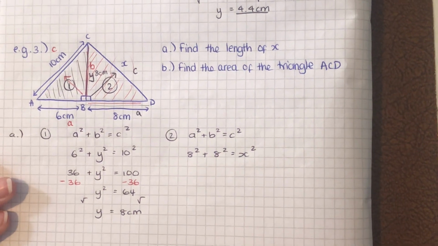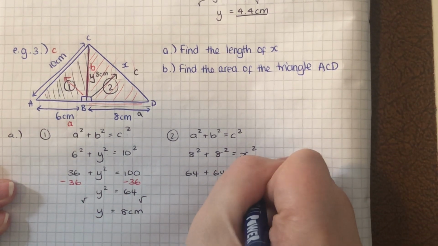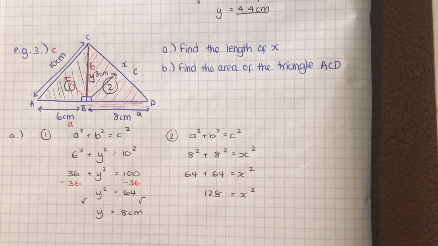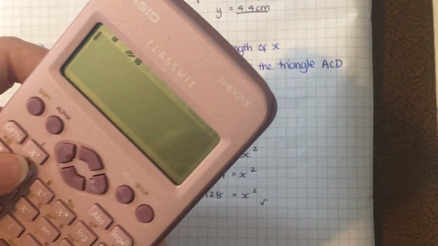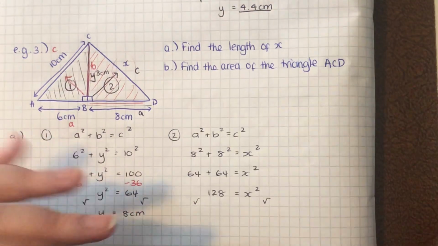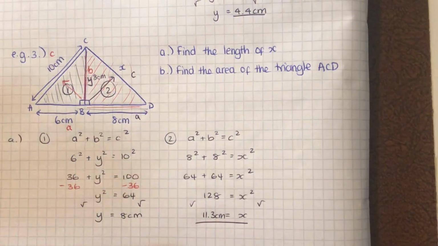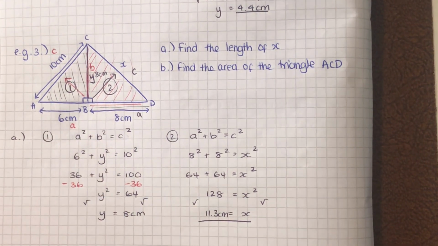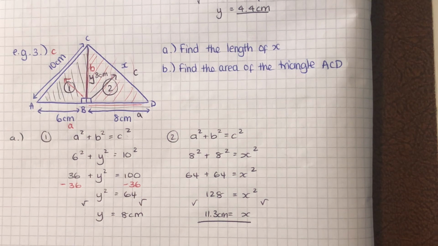Okay, so we square the numbers, so 64 plus 64 equals X squared. So that's going to be 128 because the numbers are next to each other, so we can just add them. And then we're going to square root 128. 11 point something. 11.3. Okay. So we've actually used Pythagoras twice. Once using the rule where you're going to have to subtract at one side, and then the second one is just when you're finding the longest side, so you add the numbers.